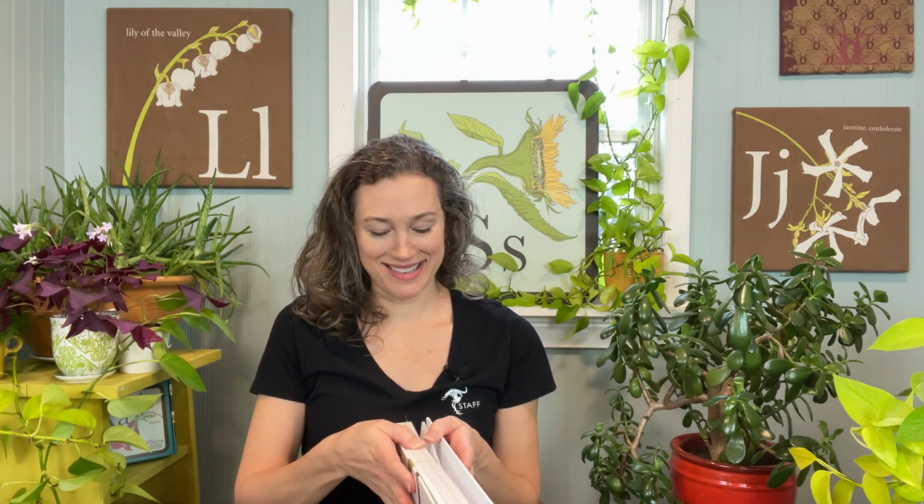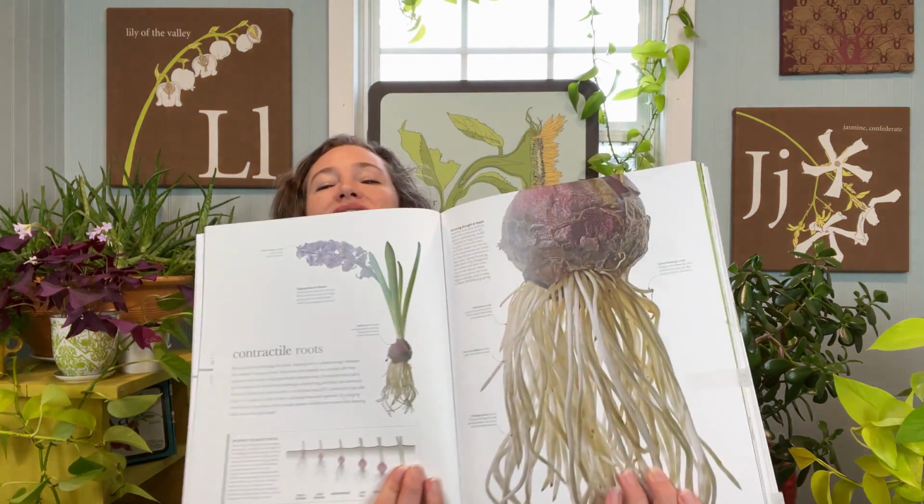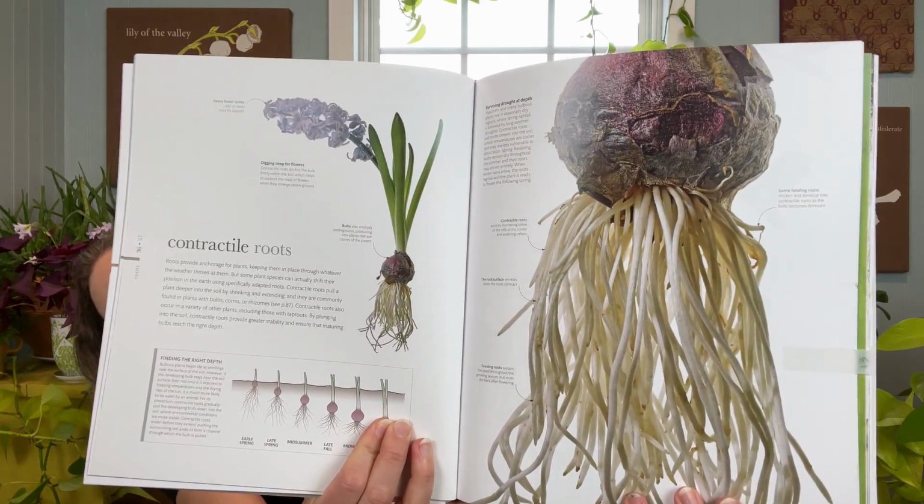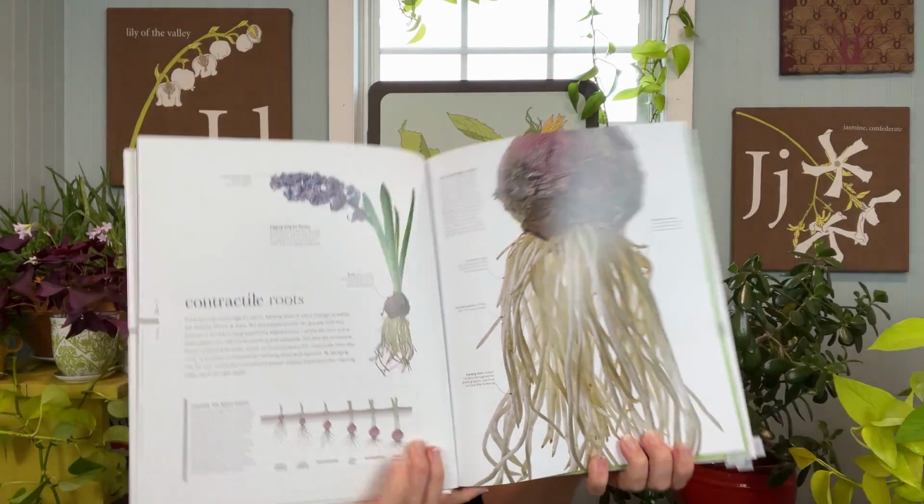So let's look at those pages in Flora because it's pretty fantastic. All right, again, gorgeous illustrations. Highly, highly, highly recommend this book to you.